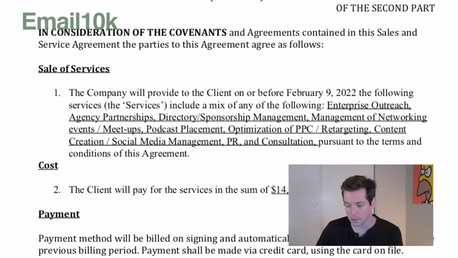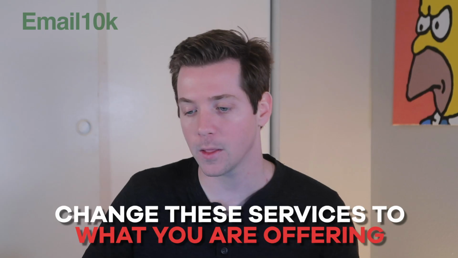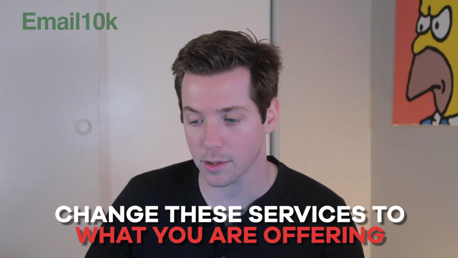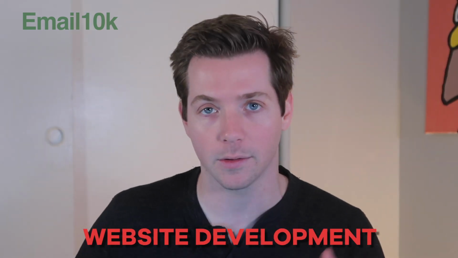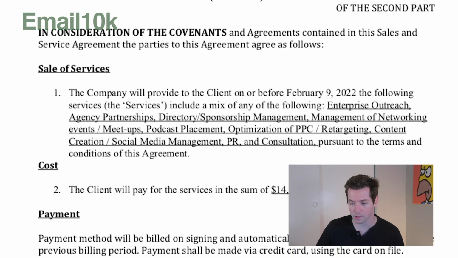So services include a mix of any of the following: enterprise outreach, agency partnerships. So this is what we were selling. You could change these services to whatever you're offering. So PPC management, retargeting, website development, whatever you want. You'd put here to list your services.